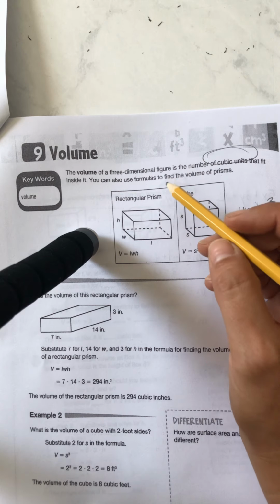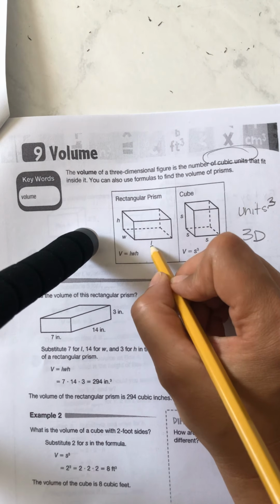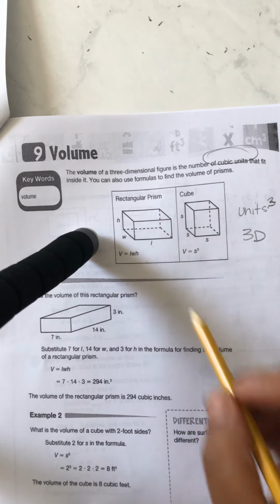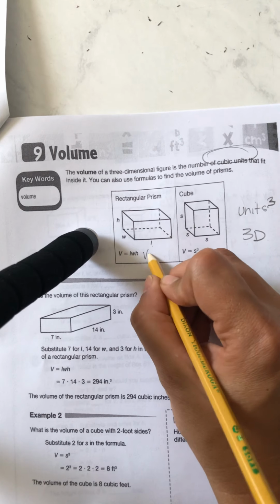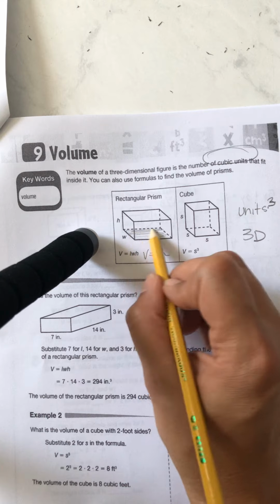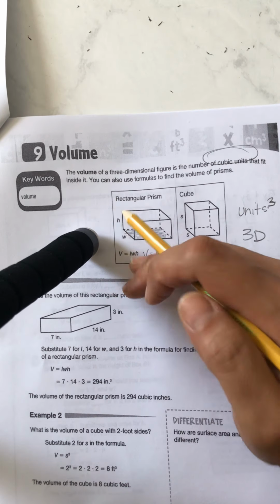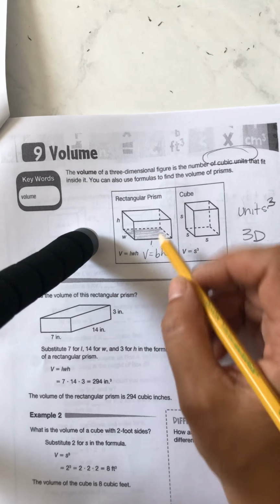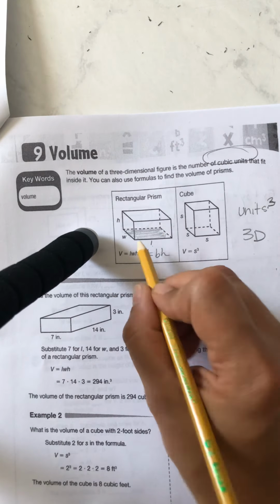So to find the volume of a rectangular prism, it is length times width times height. Another way of saying that is base times height. Basically, you're trying to find the base of this shape, and then how many layers you are building on top of it. So if you find the area of the bottom shape and then multiply it by the height, you get the volume.